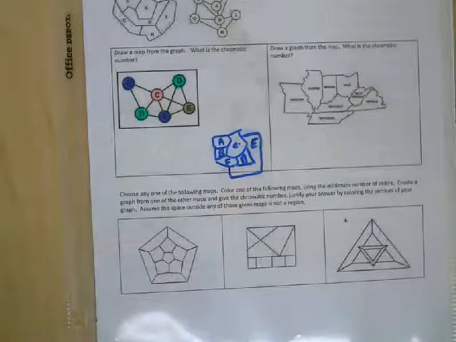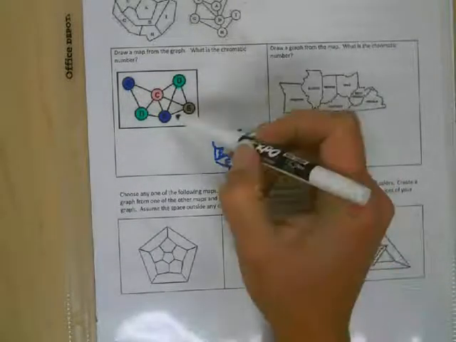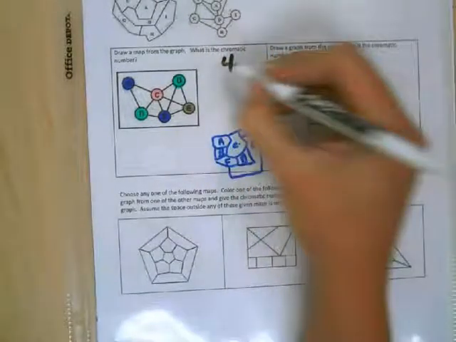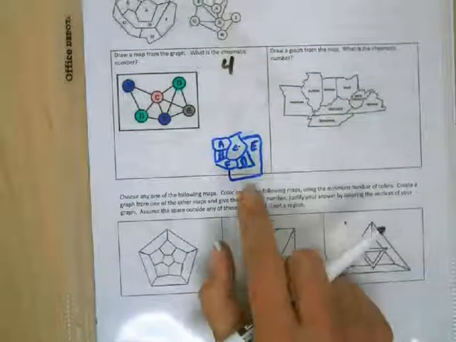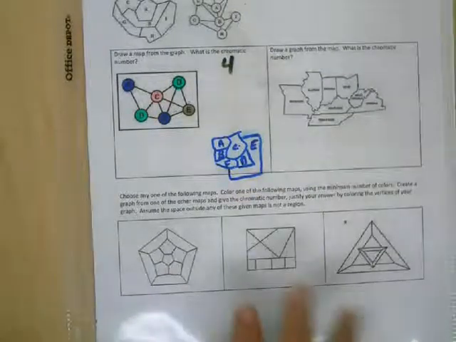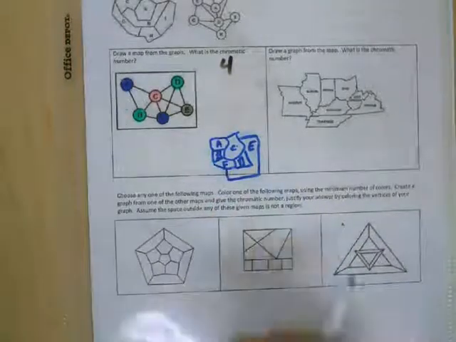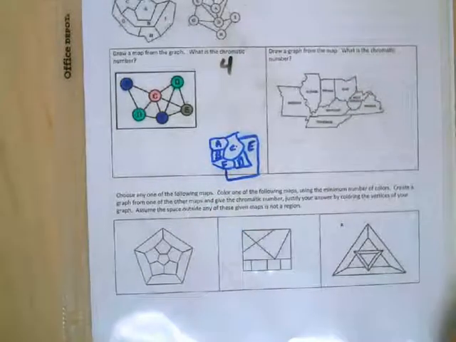So, in this particular case, the lowest number I could get it done with was 1, 2, 3, 4. So I've got 4 colors, so that is my chromatic number. Okay, so 4 different colors. So if I were to draw this map so that no two regions shared a color, if they have a border that they're sharing, I would have to use at least 4 colors. That's what that chromatic number would tell me.